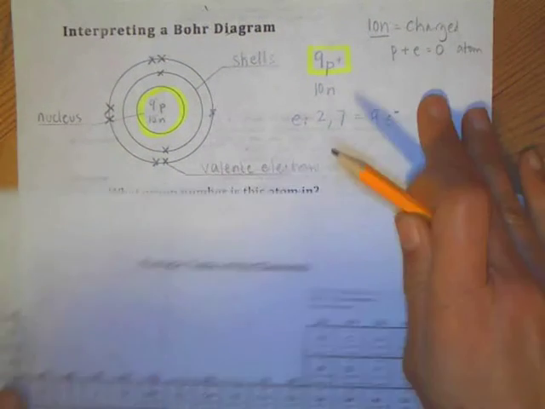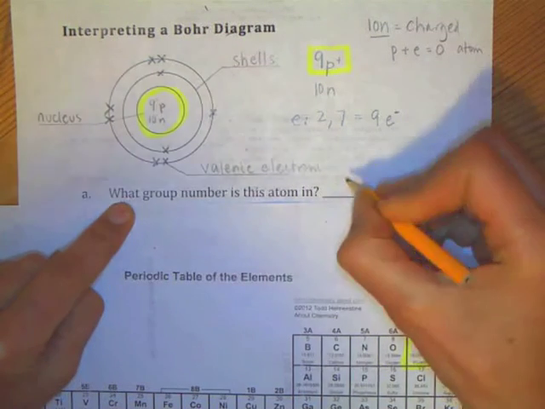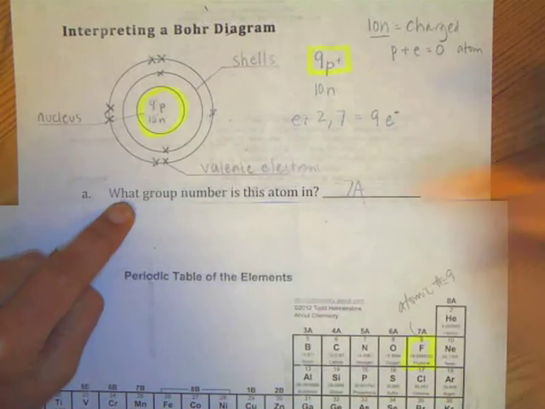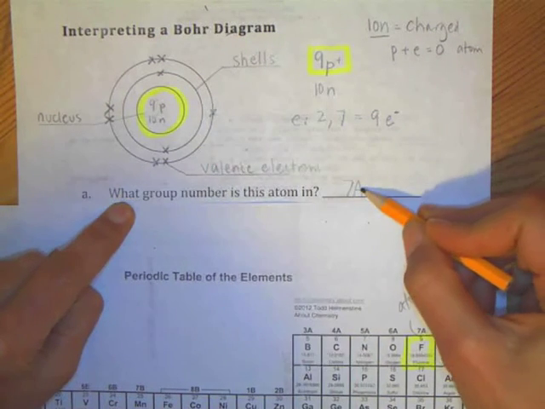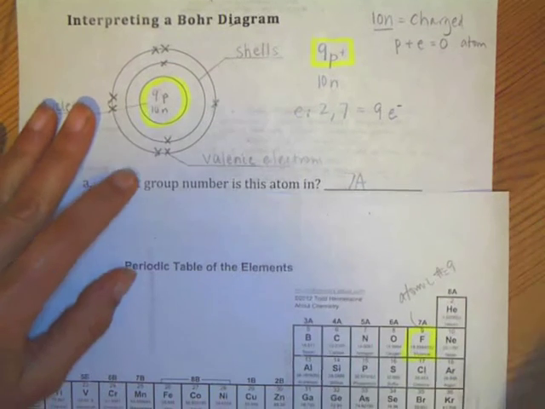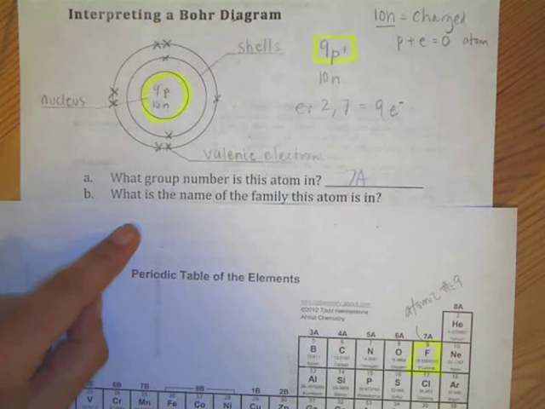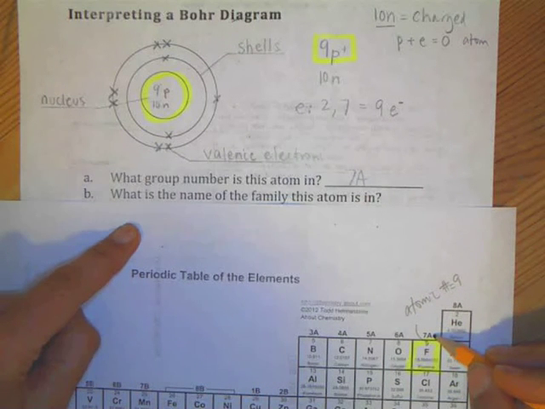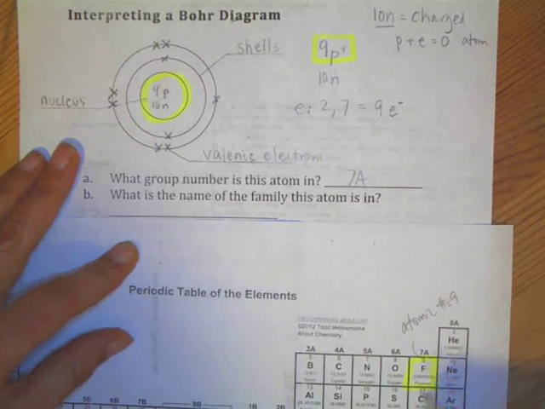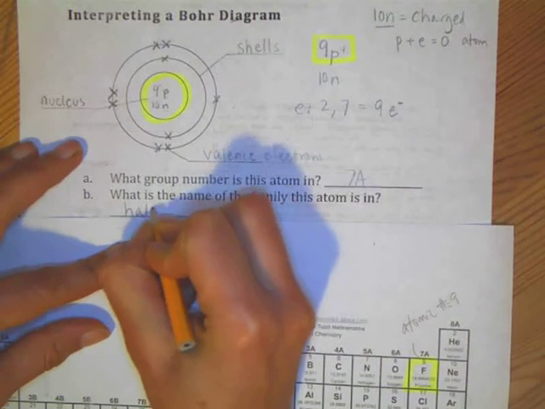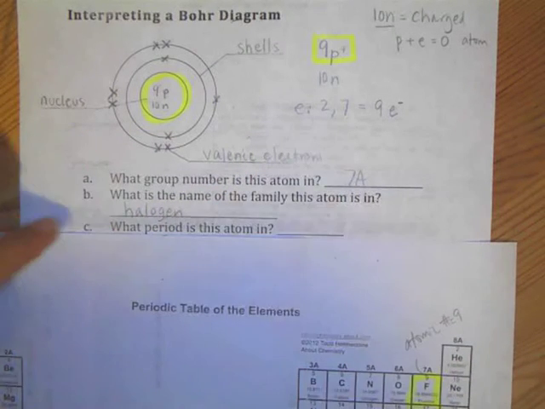So what group number is this? The group number is here, so it's 7A. We could also tell because there are 7 valence electrons. The group number also refers to the number of valence electrons for the ones that we're looking at at this grade level. Okay, B, what is the name of the family? This periodic table doesn't have it, so that's something you needed to memorize. The name of the family is the halogen family. So you'd have to go and look in your notes on that one.